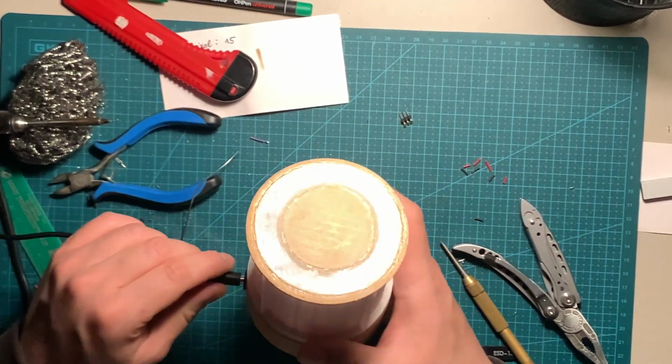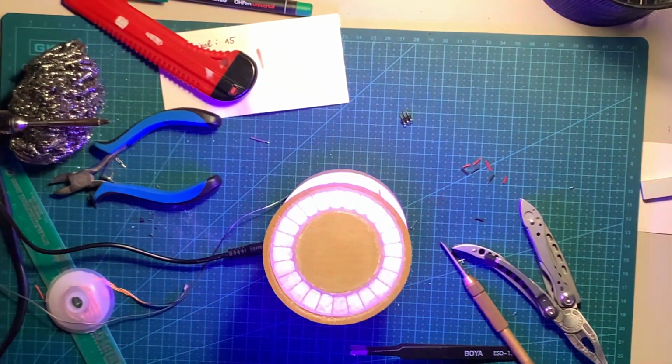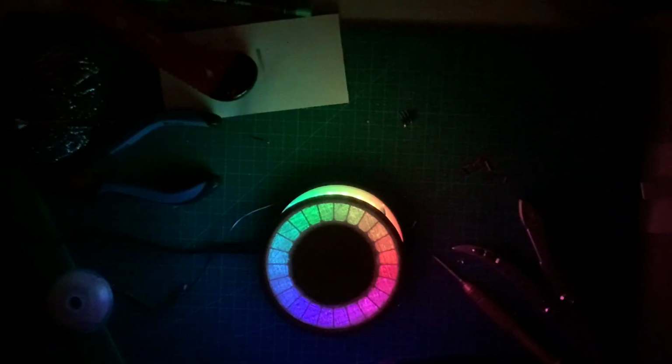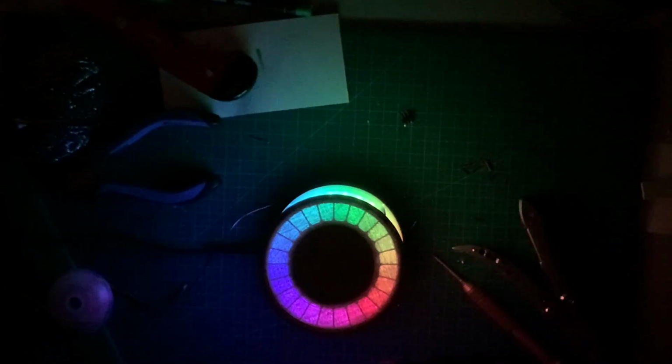Power on and demo time. Color test. Button toggle test. Rainbow effect. Meteor effect.